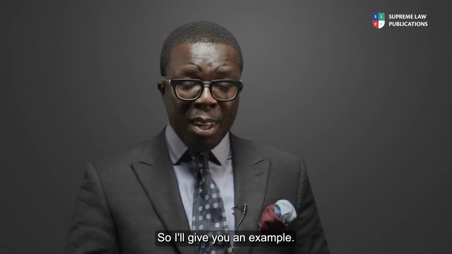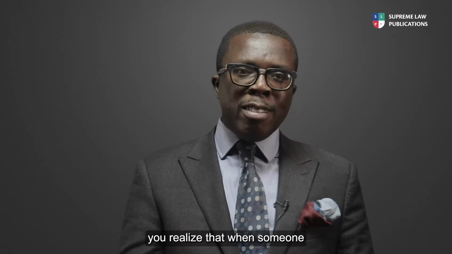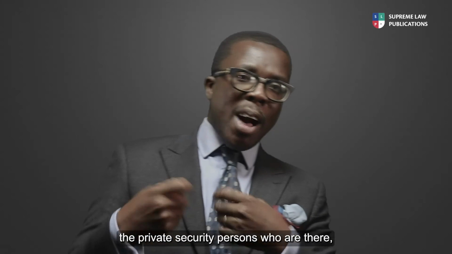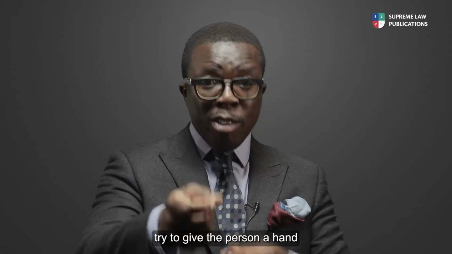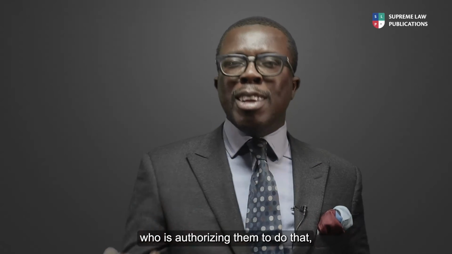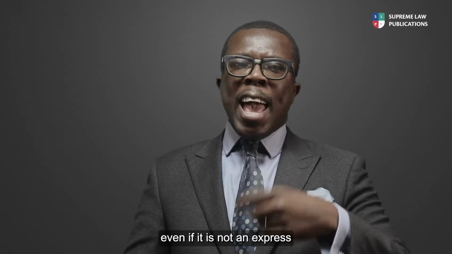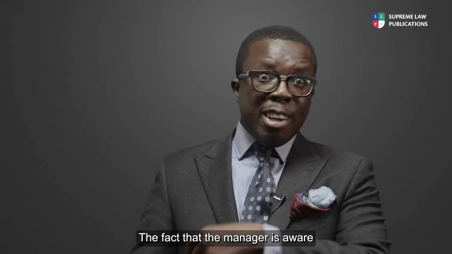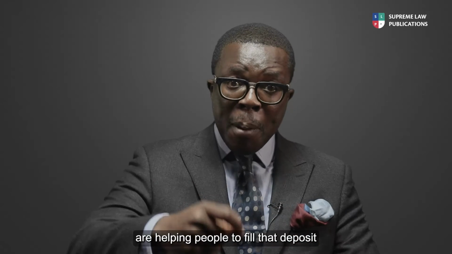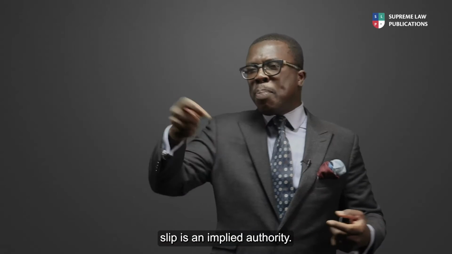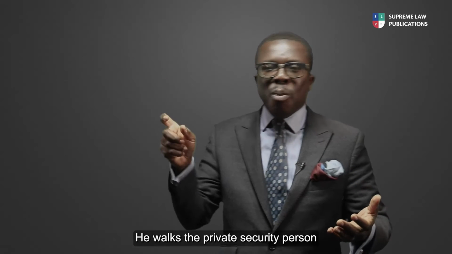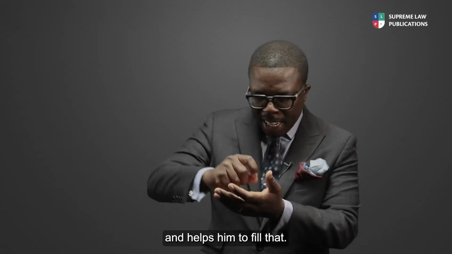So I'll give you an example. Nowadays, sometimes when you go to the bank, you realize that when someone is attempting to fill a deposit slip, the private security persons who are there sometimes try to give the person a hand in filling the deposit slip. The question is, who is authorizing them to do that? Even if it is not an express authorization from the bank manager, the fact that the bank is aware that these private security persons are helping people to fill their deposit slips is an implied authority. Because if someone has a problem with the slip, who does he go to? He doesn't walk to the teller. He walks to the private security person to ask for assistance.